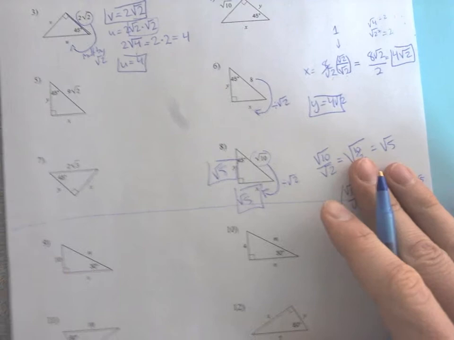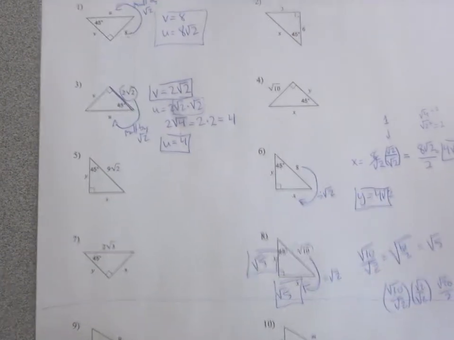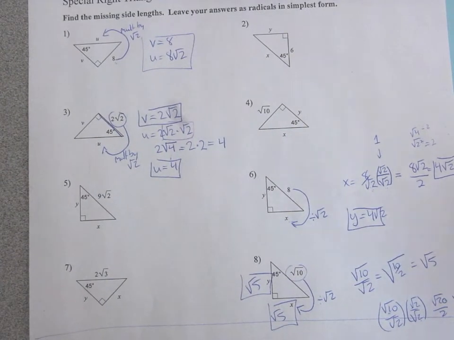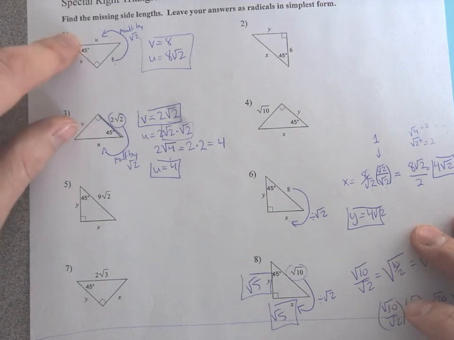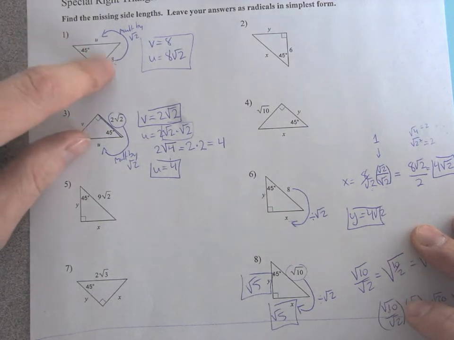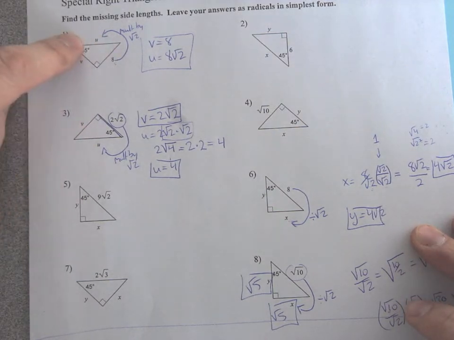Okay, so on 1 through 8, there's only 2 moves. The moves are either multiply by root 2. If you're going from a leg to hypotenuse, you multiply by root 2, right?